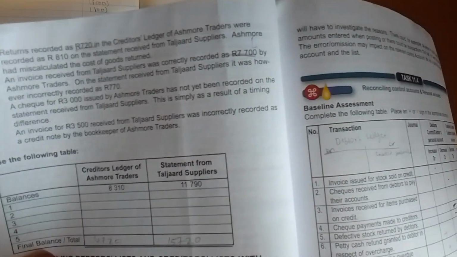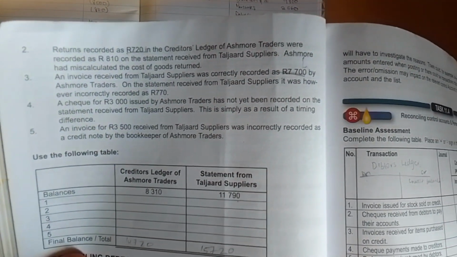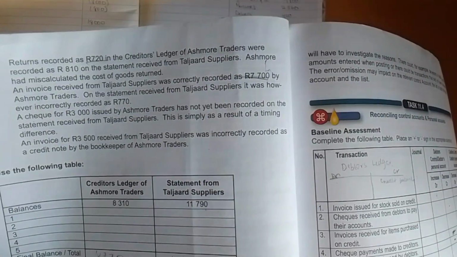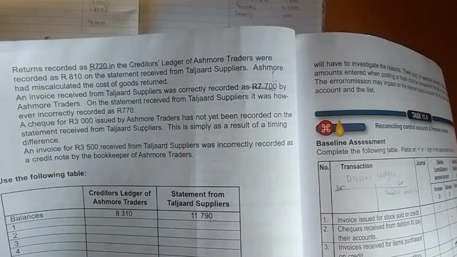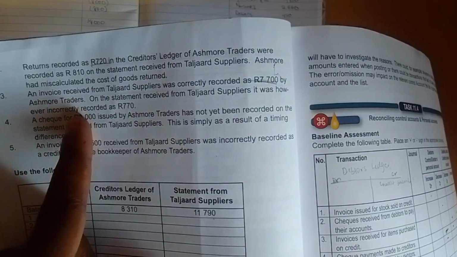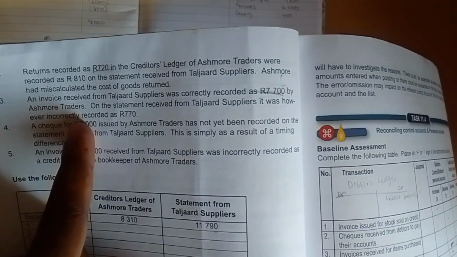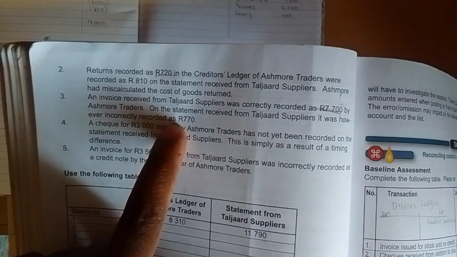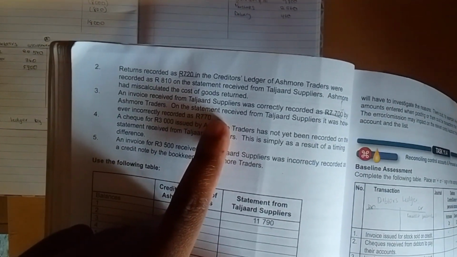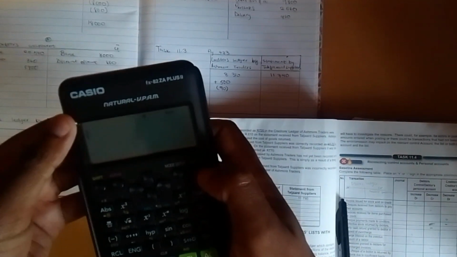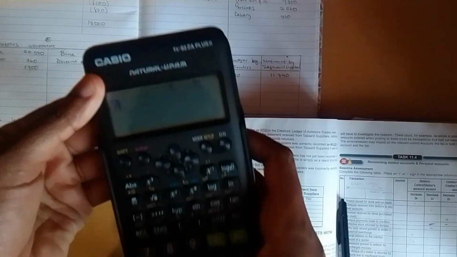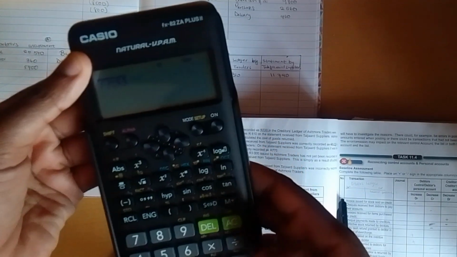So what's next? An invoice received from Dalyard Suppliers was correctly recorded as 7,700 by Ashmore Traders. On the statement received from Dalyard Suppliers, it is however incorrectly recorded as 770, sorry, instead of 7,700. Who made the mistake? The statement made the mistake this time around. So that is the difference.